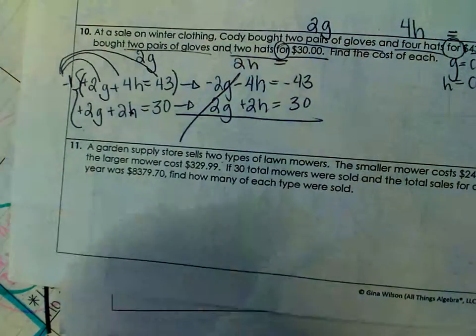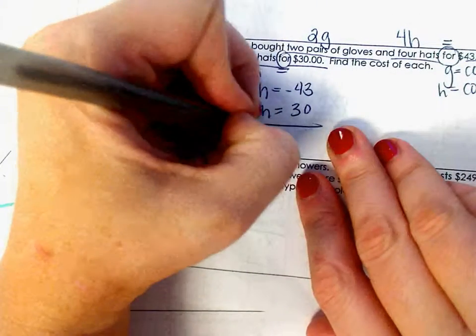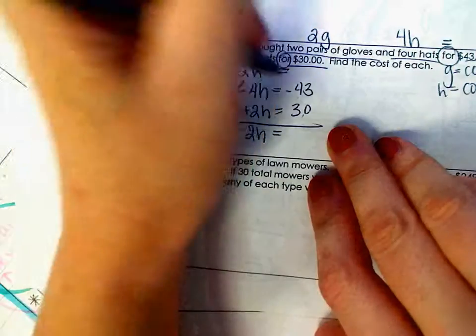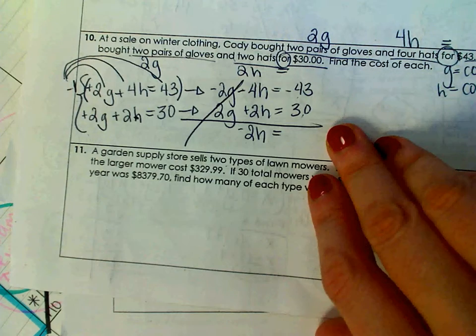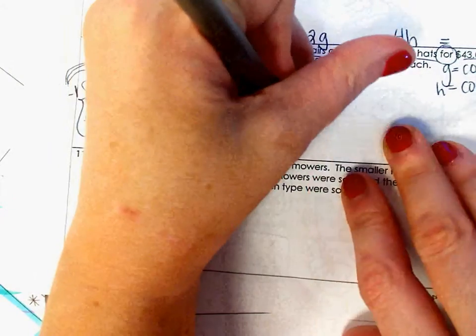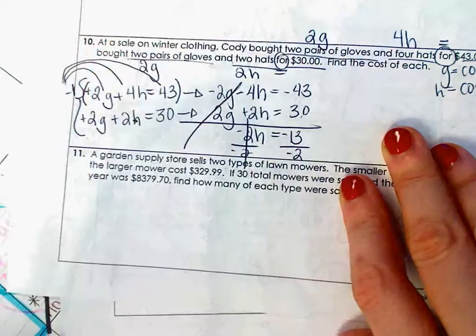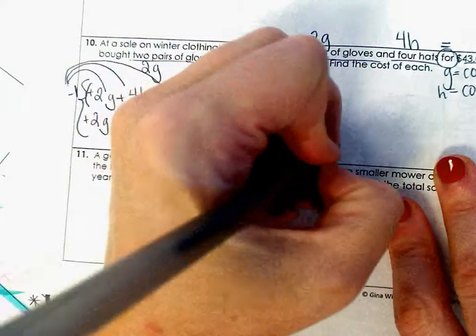Add these together. Negative 4 plus 2 is negative 2h, and negative 43 plus 30 is negative 13. And then divide. So you get h equals 6.5.